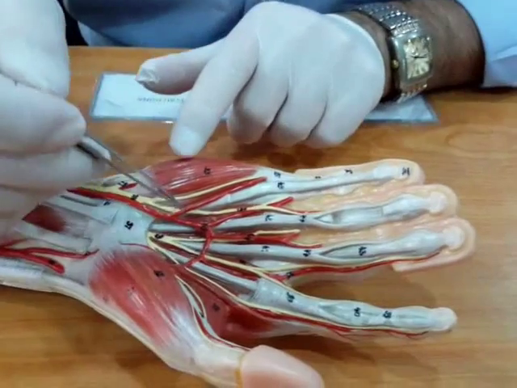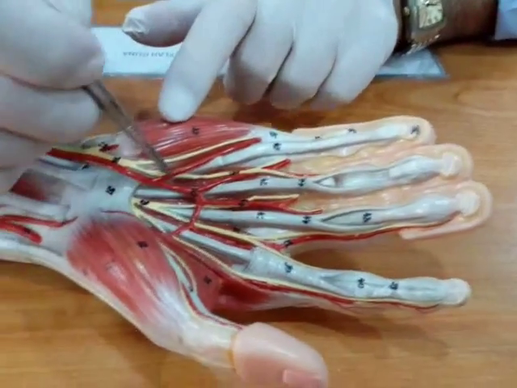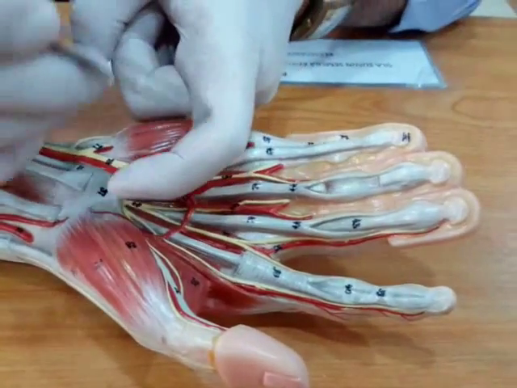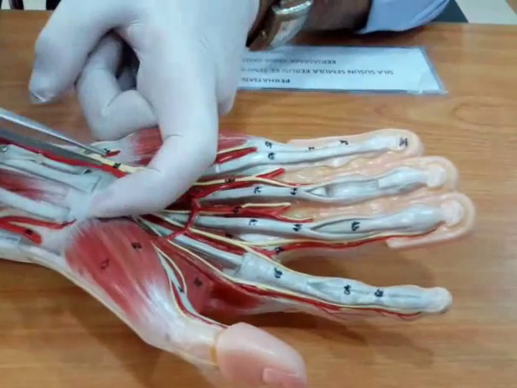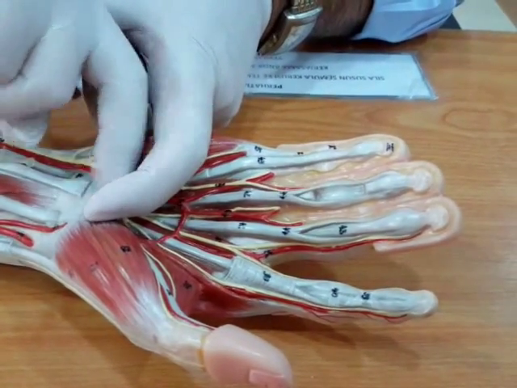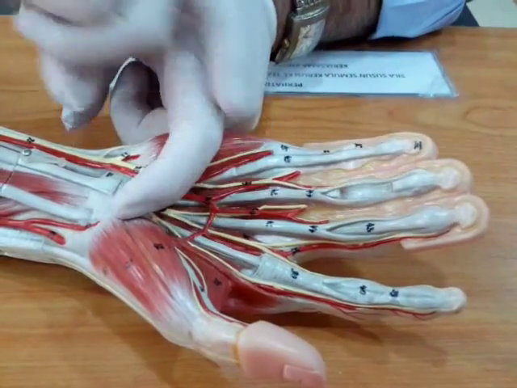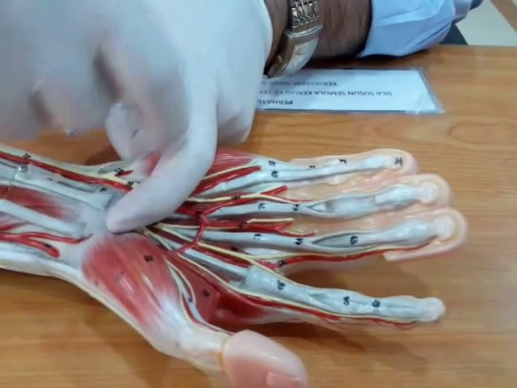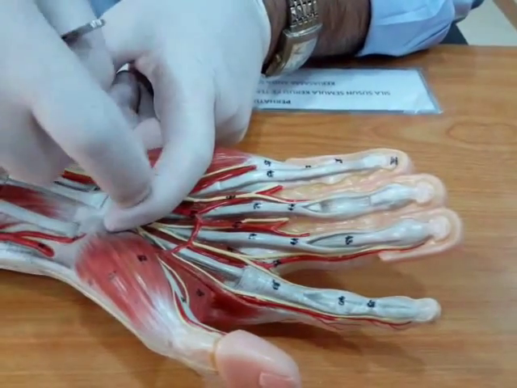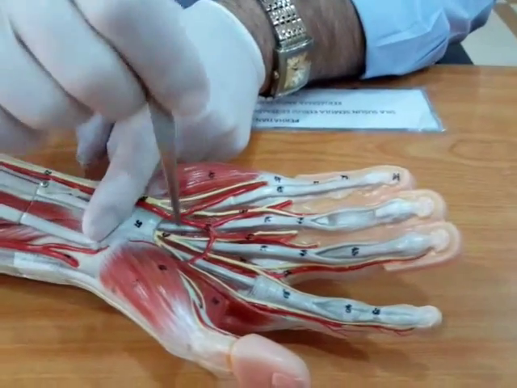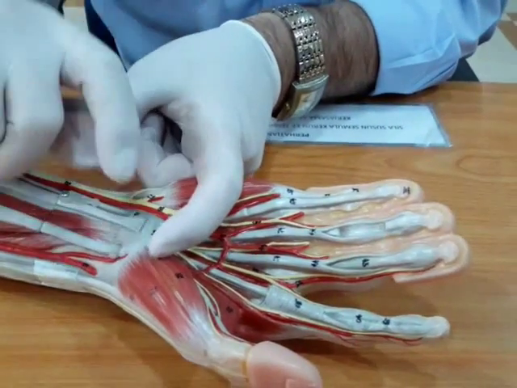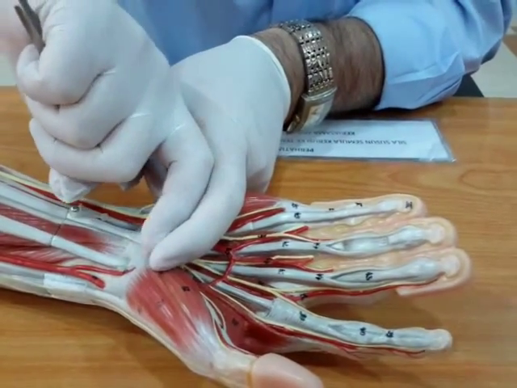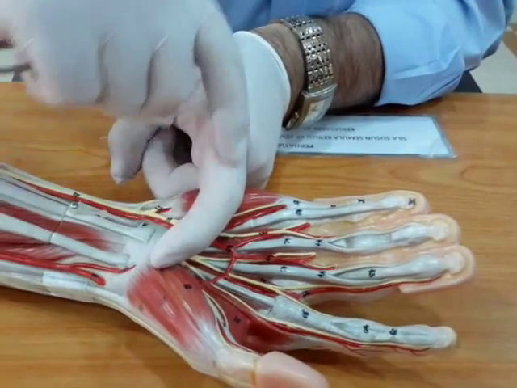This is the superficial branch. What about the deep branch? The deep branch is more important. The deep branch will pass deeply to reach the metacarpal bones. This is the deep palmar arch, here, the level of the deep palmar arch. It will curve with the deep palmar arch, within the concavity, not over the convexity, of the deep palmar arch, which is a continuation of the radial artery. This is the superficial palmar arch, but deeply here is the deep palmar arch. In this position, the deep branch of the ulnar nerve will curve within the concavity of the deep palmar arch.